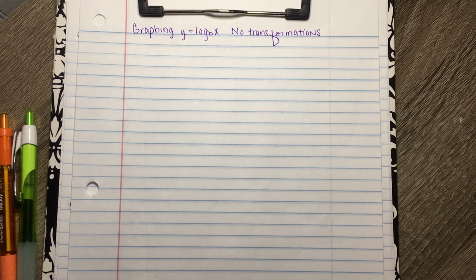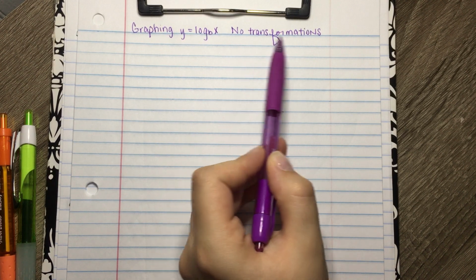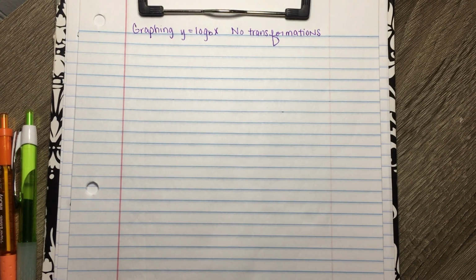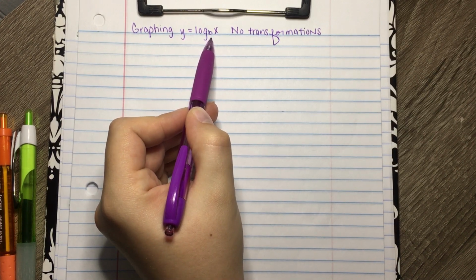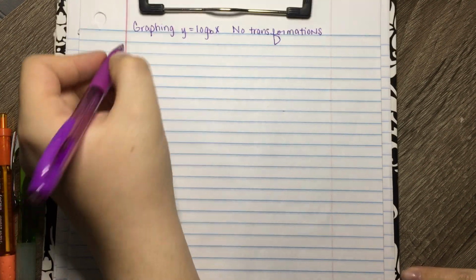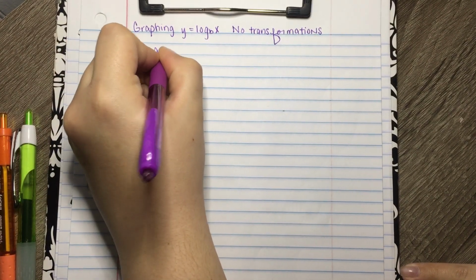We're going to graph our log function in this video, and throughout this whole video, our log function will not have transformations. You will see another video where we do have transformations, but for right now, we're just graphing our log function with different bases. We're going to start off just refreshing our memory with that definition.